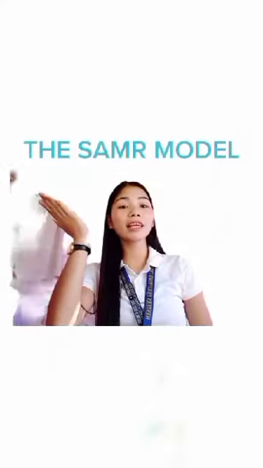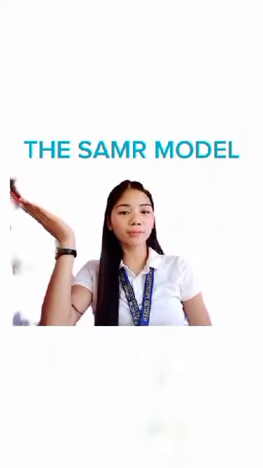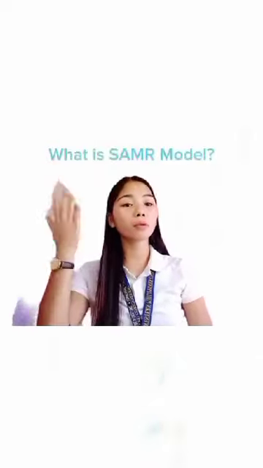From the activity we have done, what do you think is our topic for today? Correct, because our topic for today is all about the SAMR model. Do you have any idea what is SAMR model? Anyway, let me discuss it to you. Let us define first what is SAMR model.